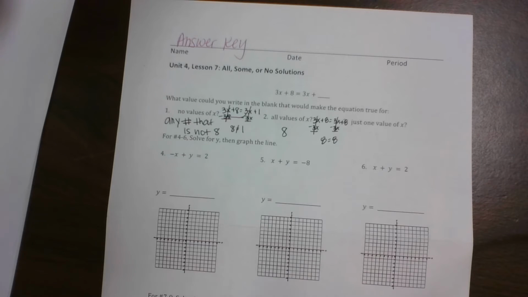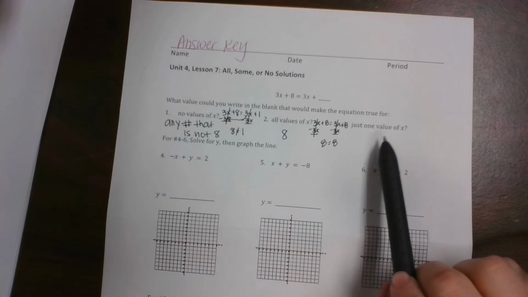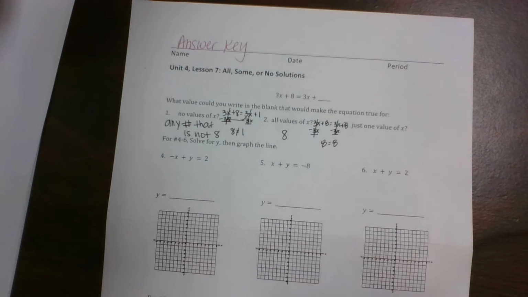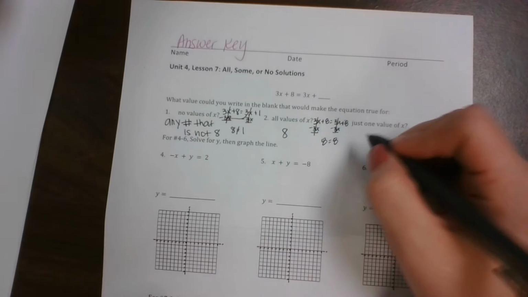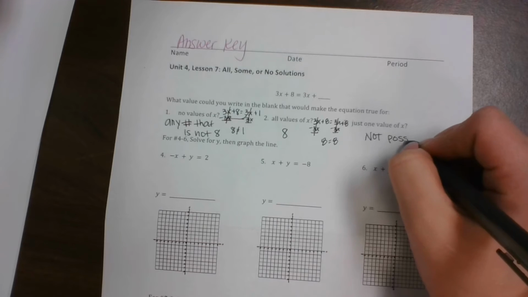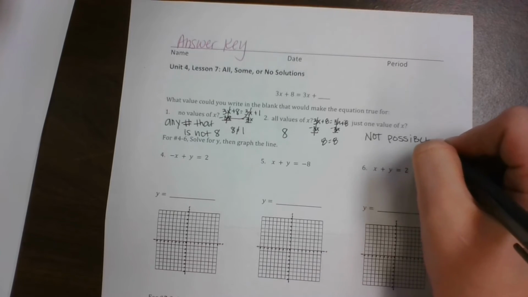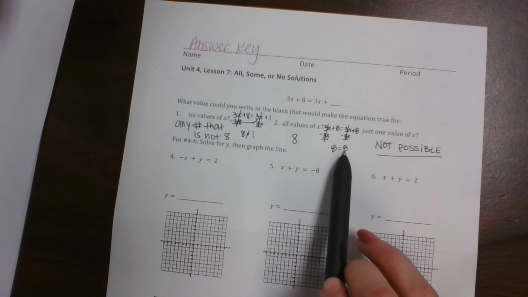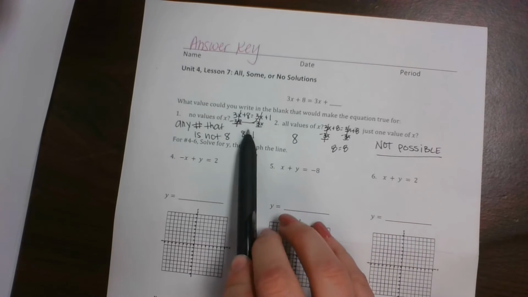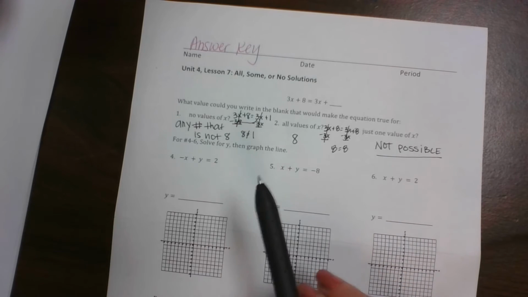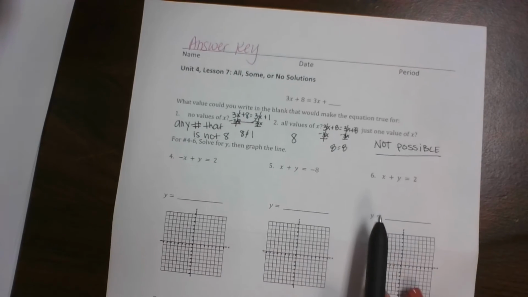What about just one value of x? Is there any circumstance where there's only one value of x that would make this a true equation? And I'm going to say not possible. That is because either 8 does equal 8, like this, or it does not. There's only one number that equals 8, and it's 8. So there is not another option.